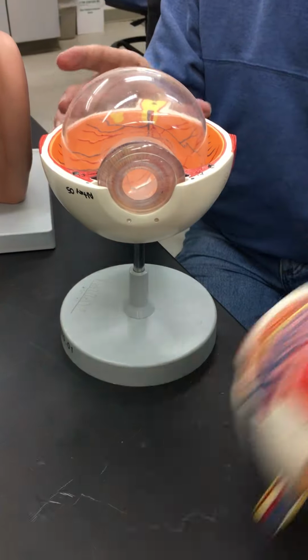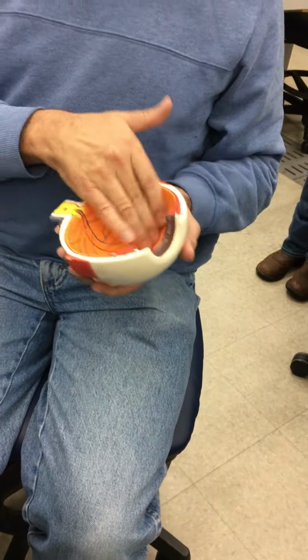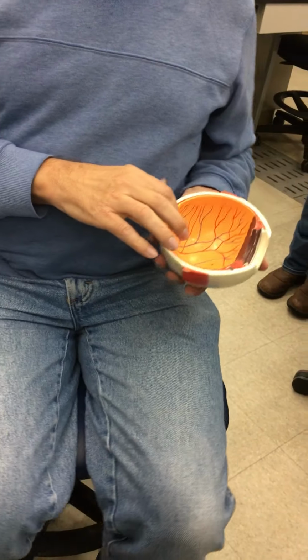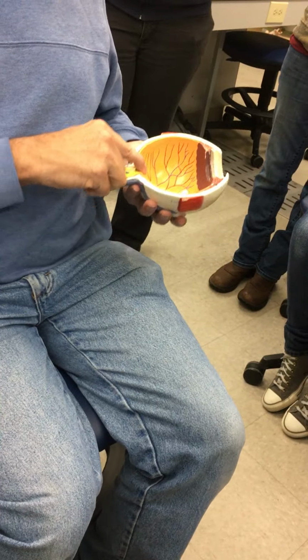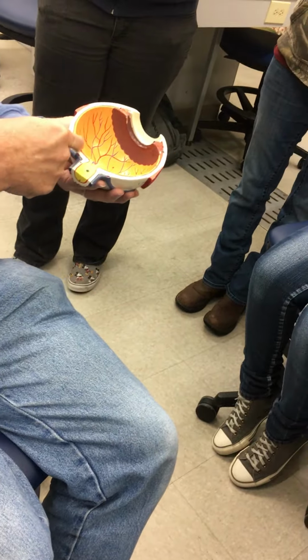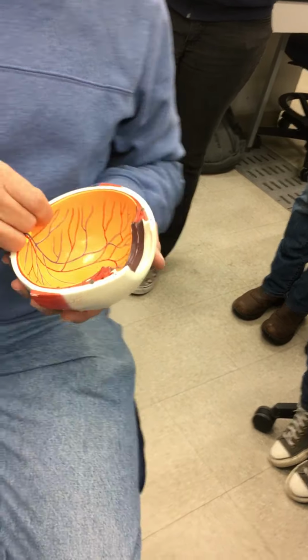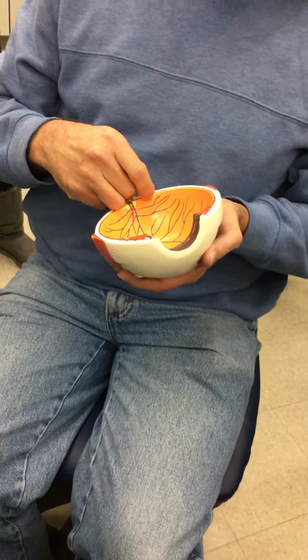The middle layer, of course, is the choroid layer, and the retina. Here's the optic disc, where your blind spot is. The fovea is where you have the highest concentration of cones. That's a small pit in the middle of a discrete disc. That's your macula.